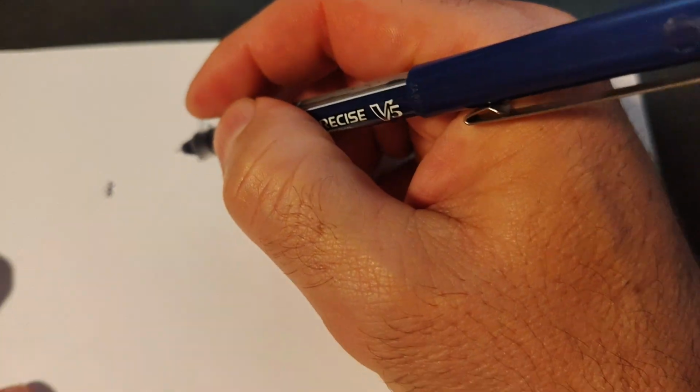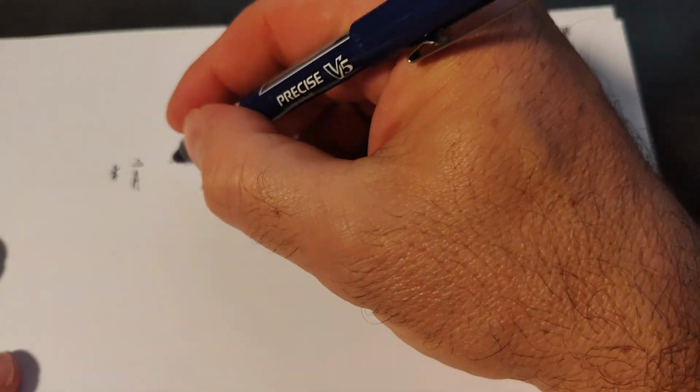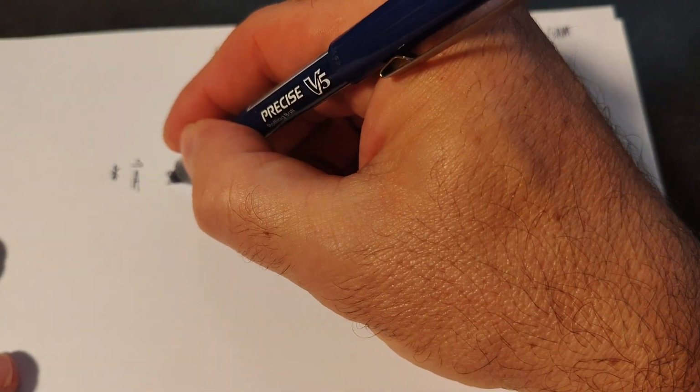Okay, another rule comes out of this, and that is, keep a note here, that some matrix A will be a square matrix.